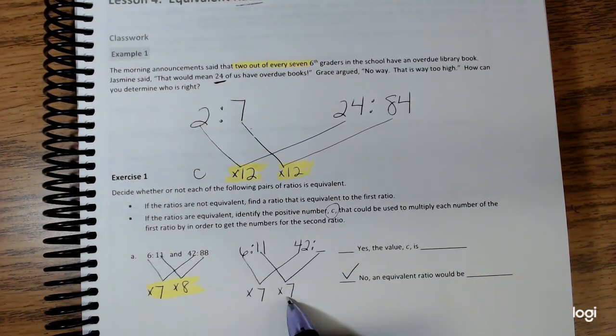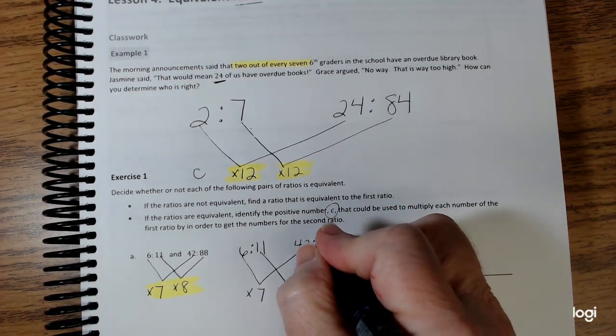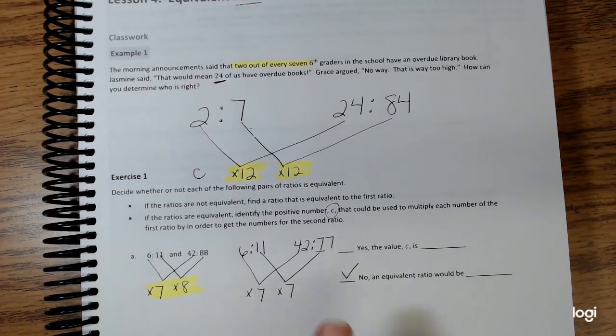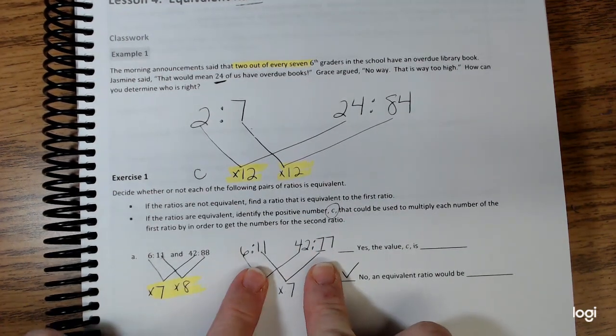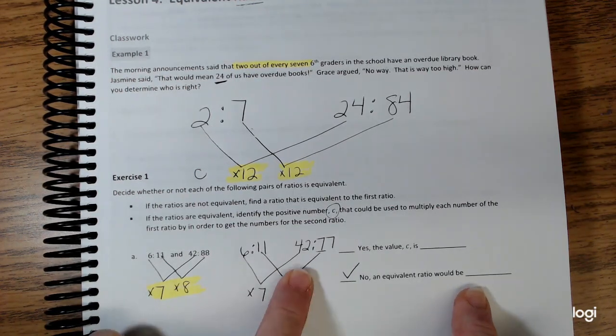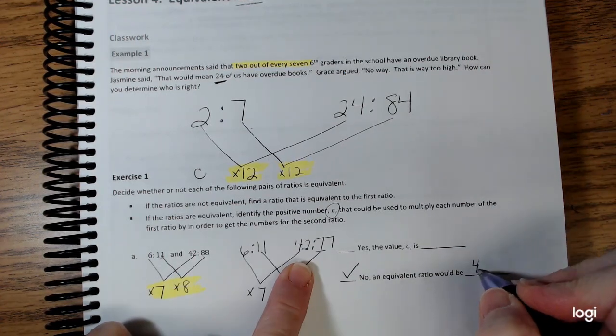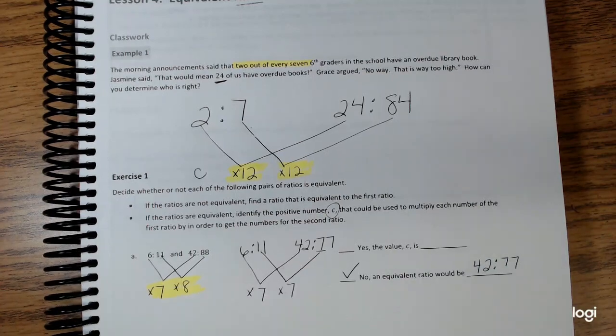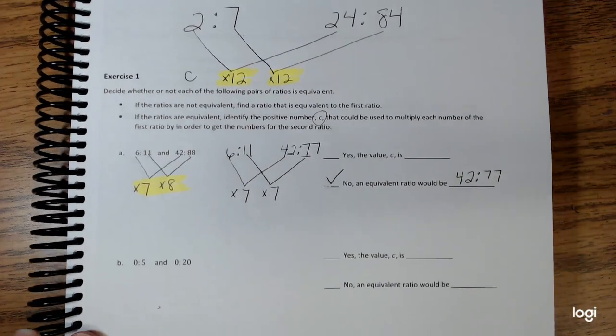So 11 times 7 would be 77. Now we have equivalent ratios. We multiplied by the exact same positive number. So our new ratio, we're going to say, would be 42 to 77. All right, let's go ahead and move down to B.